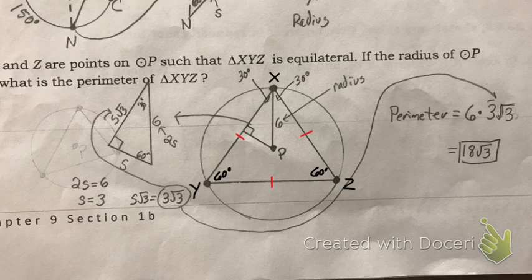Then they give us more information about the radius: the radius of circle P is going to be 6. The only place that really makes sense to draw a radius is straight up or at one of these points here. Anywhere else I draw a radius, let's just try to draw one somewhere else, doesn't really help, because I don't know where that's connecting with the shape. So okay, I'm going to draw that 6 here.